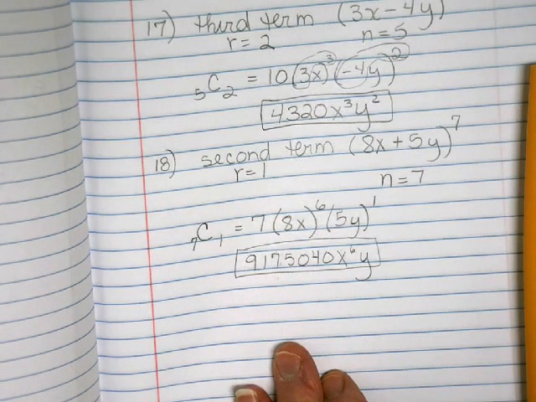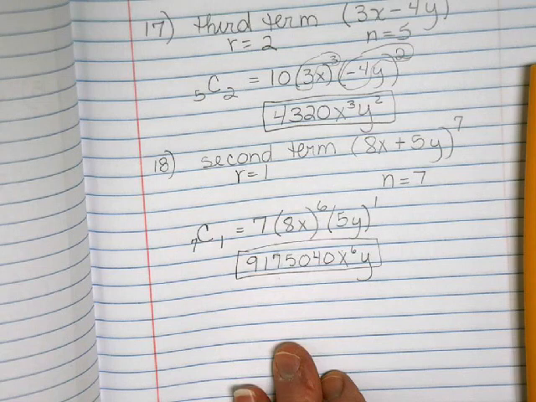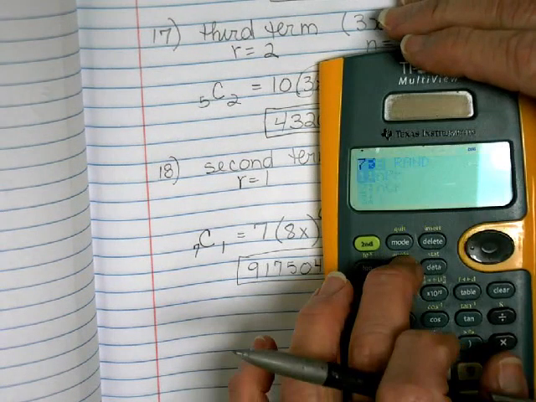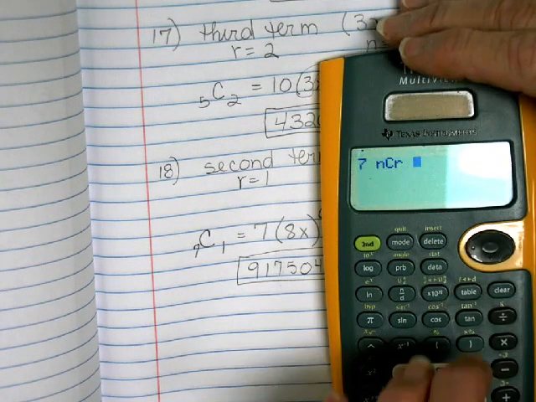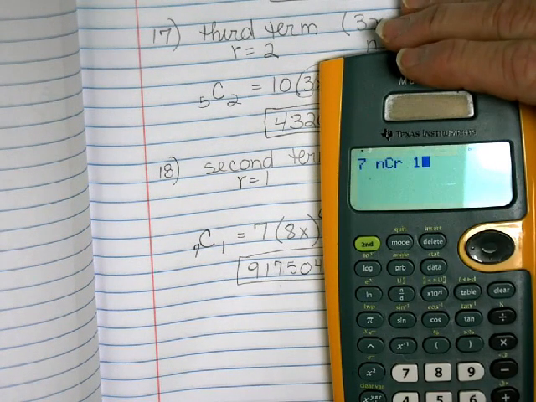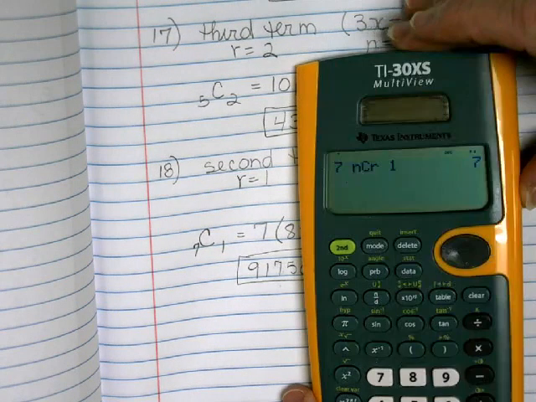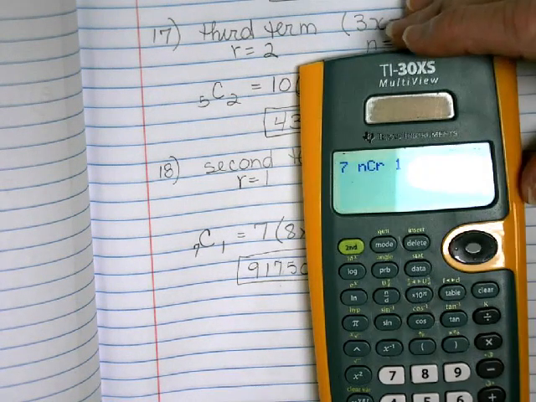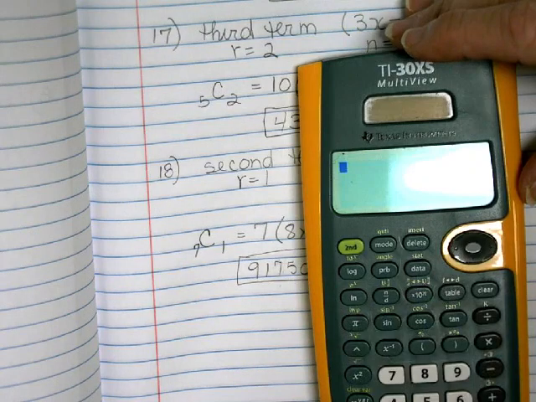Aren't you glad we have technology? You can practice your choosing. 7 choose 1.